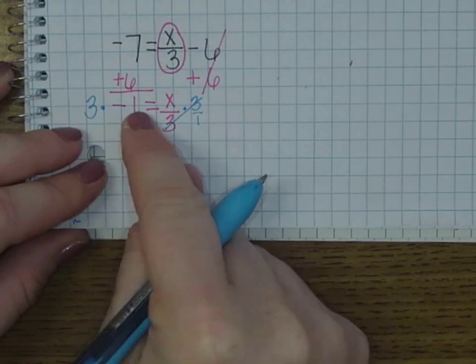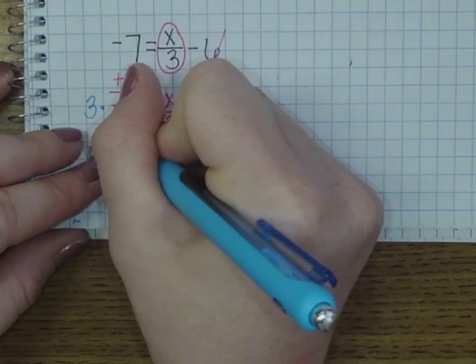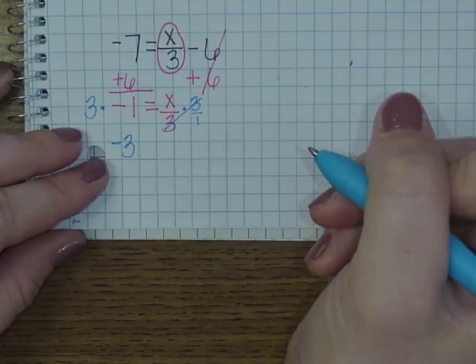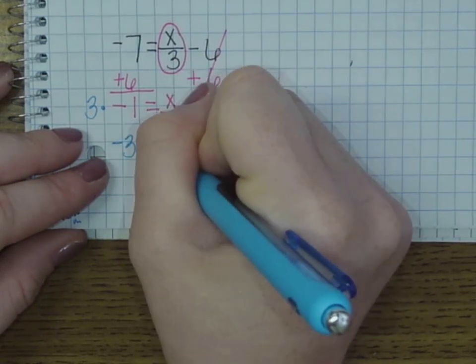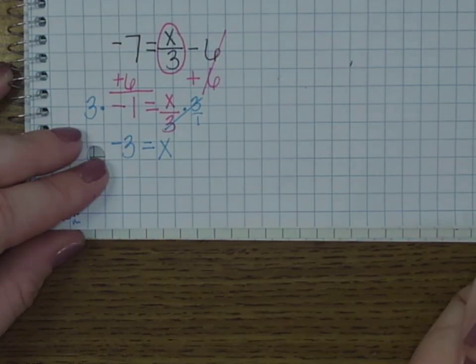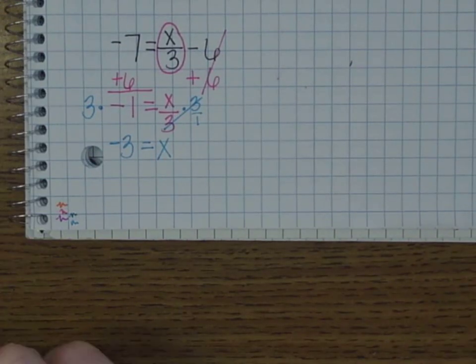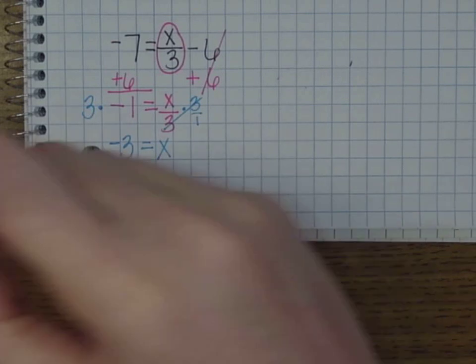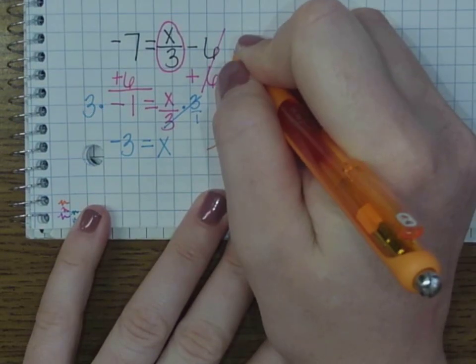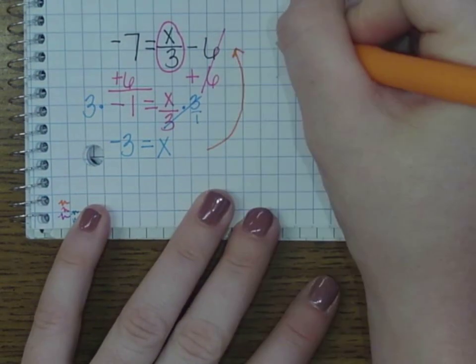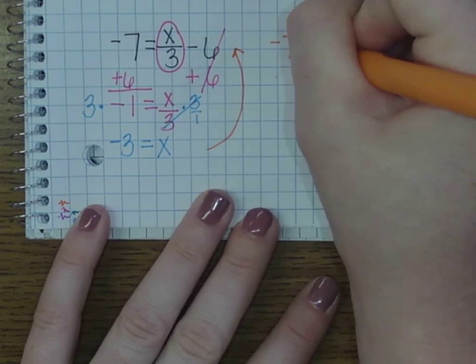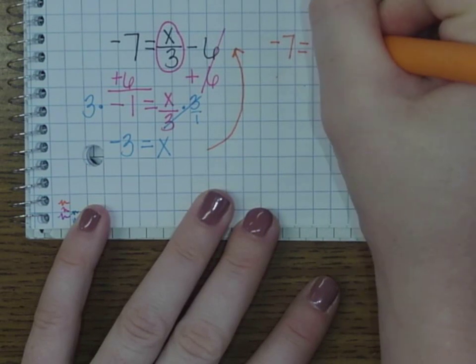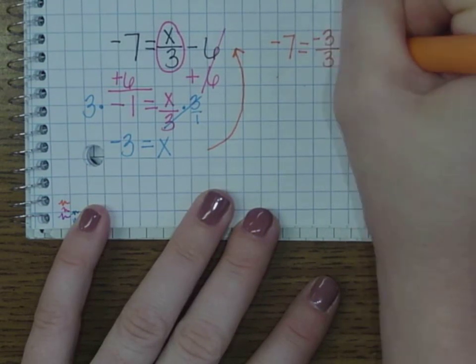3 times negative 1 would be negative 3 equals x. Check your work, or check your answer. Negative 7 equals negative 3 divided by 3 minus 6.